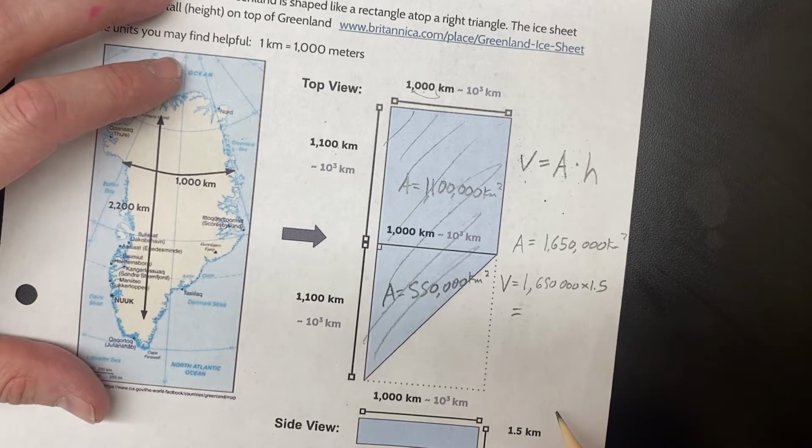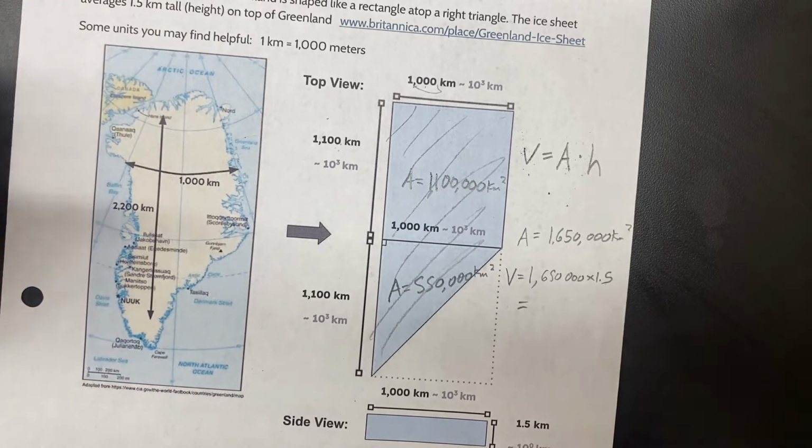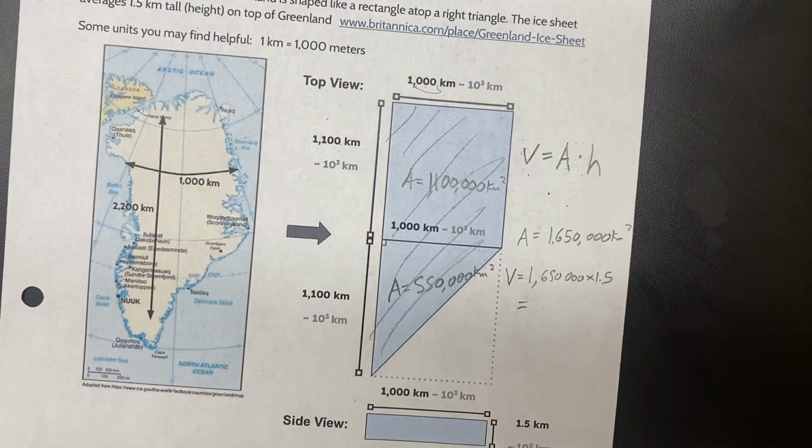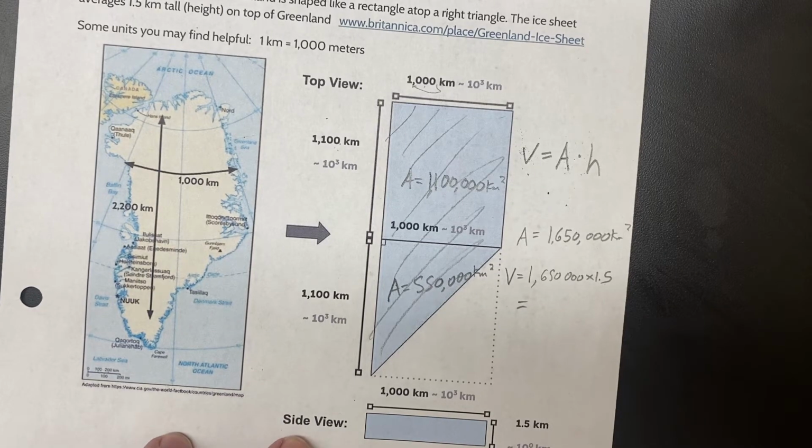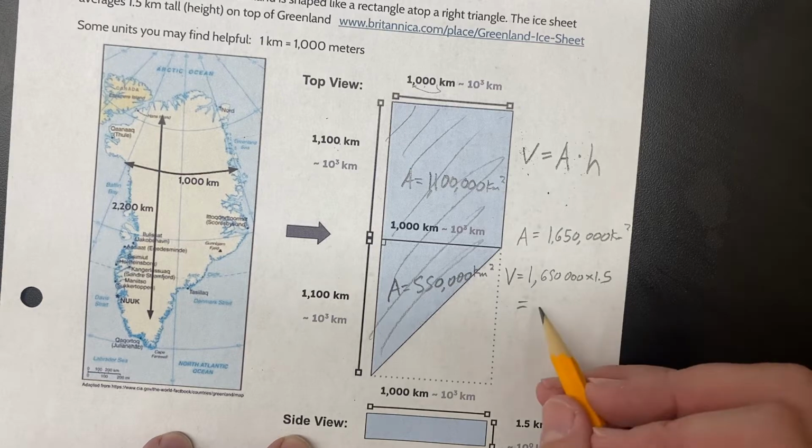Let's see. I kind of need to do it in order to move forward. Let me see. I think I have an answer over here. While you're waiting for me, you should be multiplying this yourself to see if the answer that I get is similar to the answer that you get. What I end up with is this.